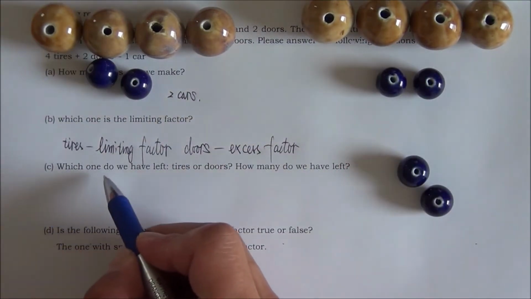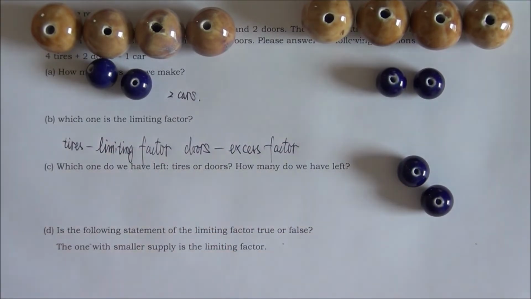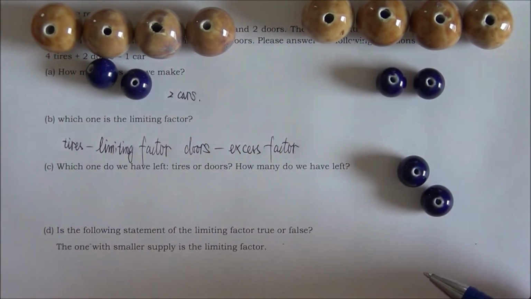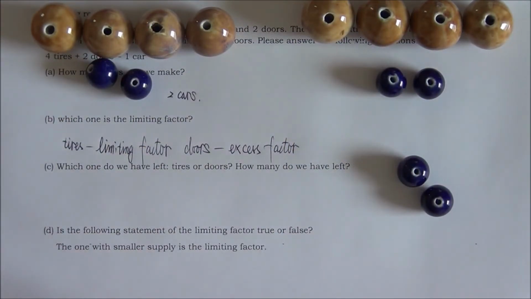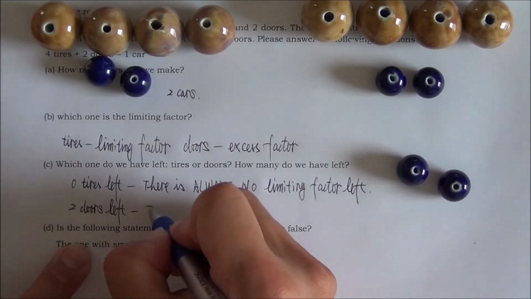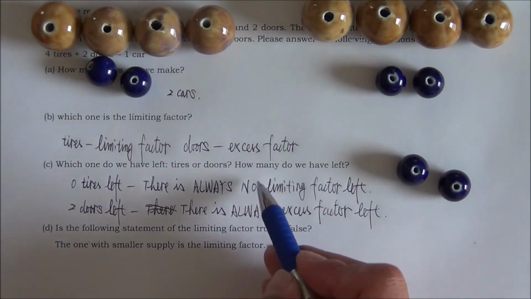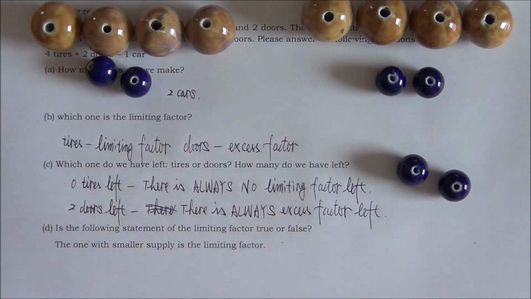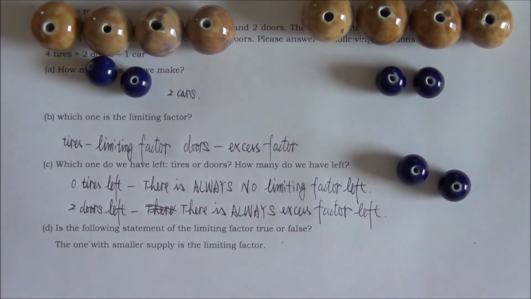C. Which one do we have left? Tires or doors? How many do we have left? From the analysis, we can clearly see that we will have doors left. In other words, we always have excess factor left. We will have 0 tires left. In other words, we will always have 0 limiting factor left. Let me repeat and emphasize. There's always no limiting factor left after the process. There's always excess factor left after the process.